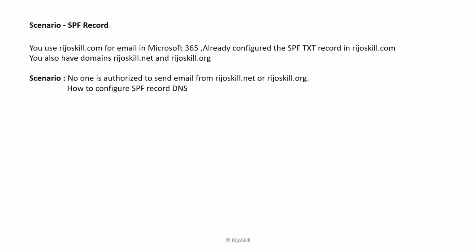Here is one very important scenario for the SPF record. You use rejoskill.com for email in Microsoft 365, and you have already configured the SPF TXT record in rejoskill.com. You also have the domains rejoskill.net and rejoskill.org, and no one is authorized to send email from rejoskill.net or rejoskill.org. So how can we configure the SPF record in DNS? You have the domain rejoskill.com, but you have also purchased the .net and .org domains, so an attacker should not be able to send email from your .net or .org. How do we mention that in the SPF record?